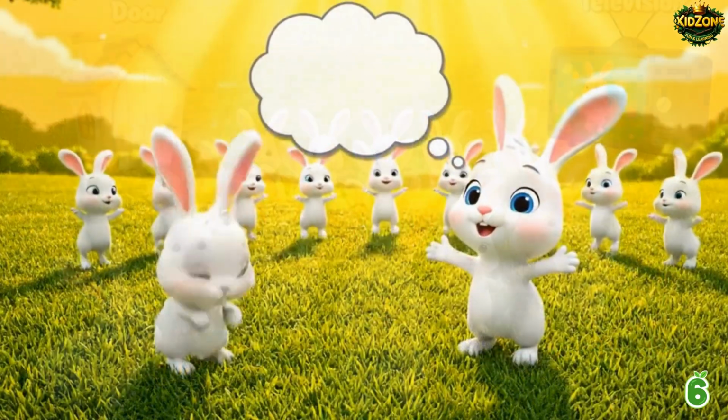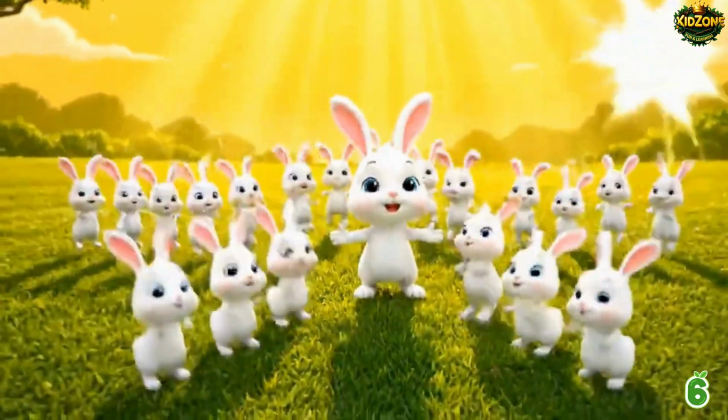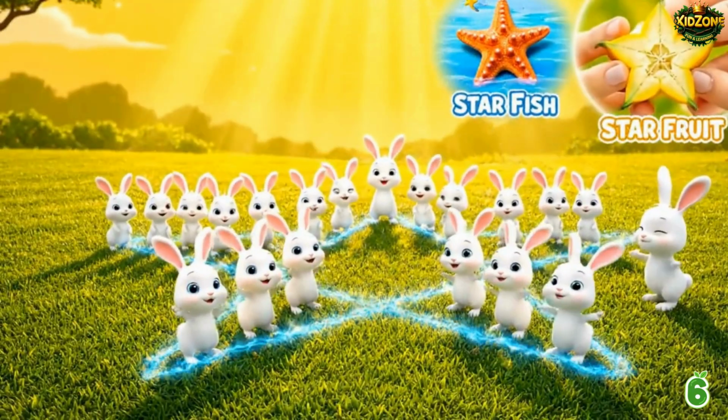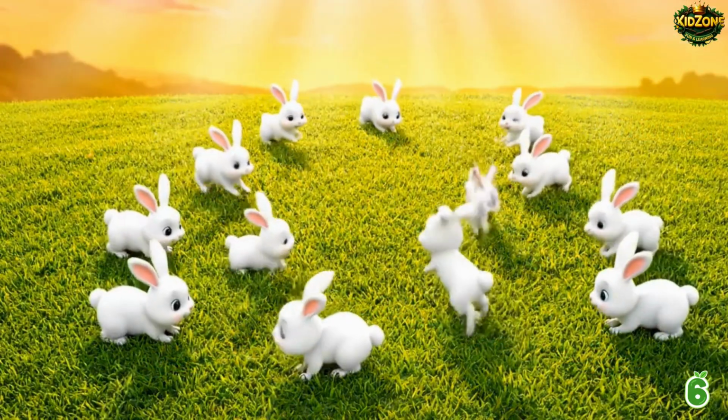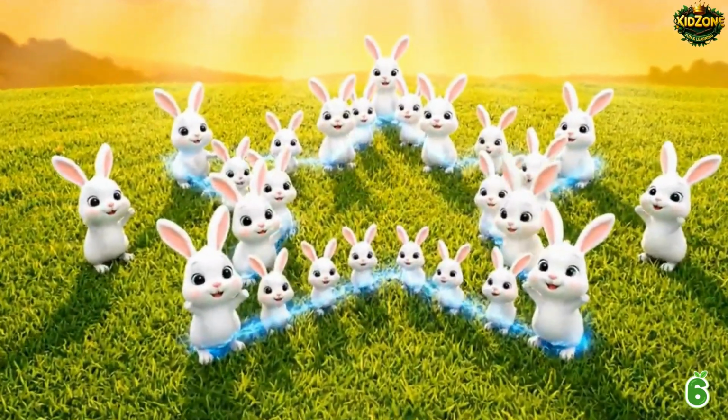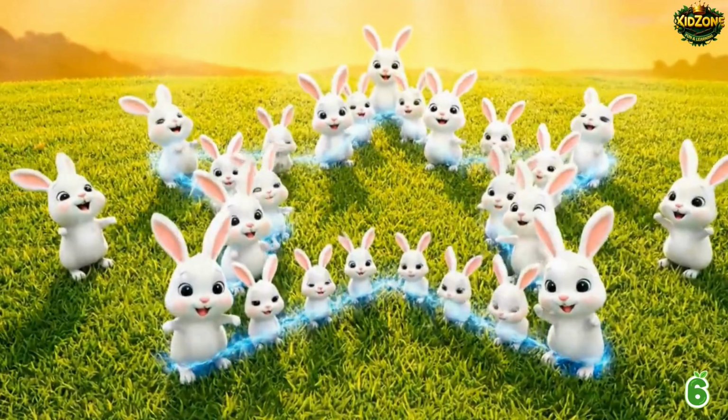See the long sides? Now this star looks like a star, starfish, and star fruit. See the pointy tips? Look at these cute bunnies. They're forming a star. A star has 5 pointy tips.